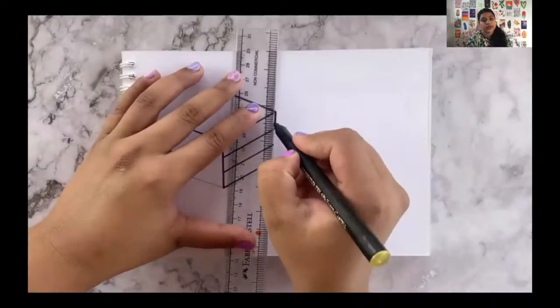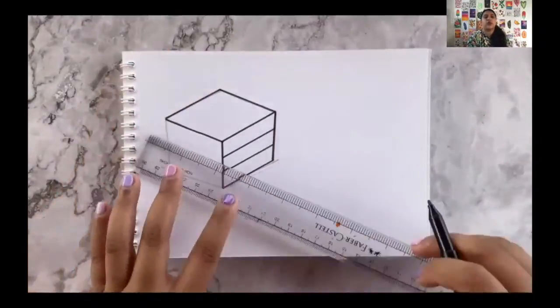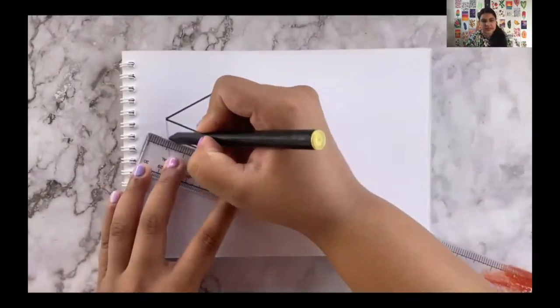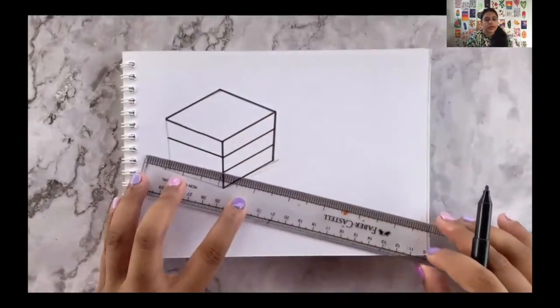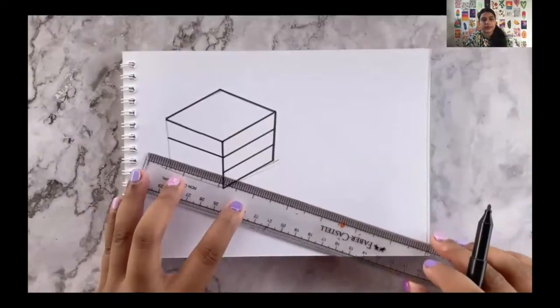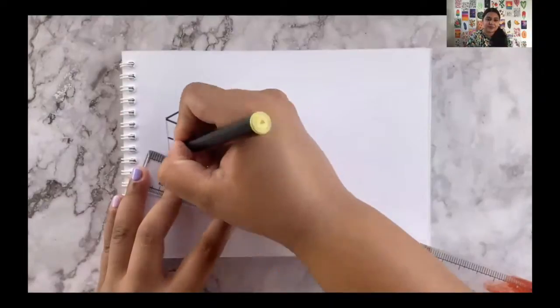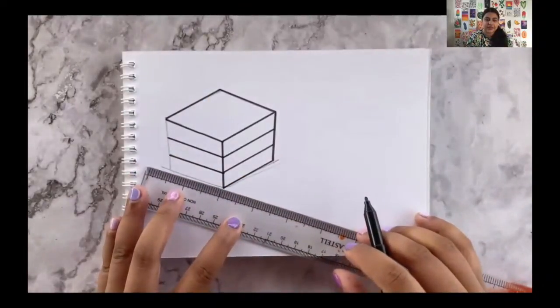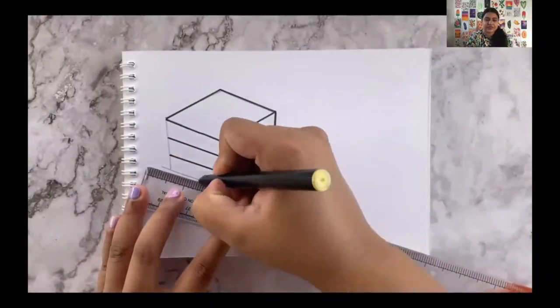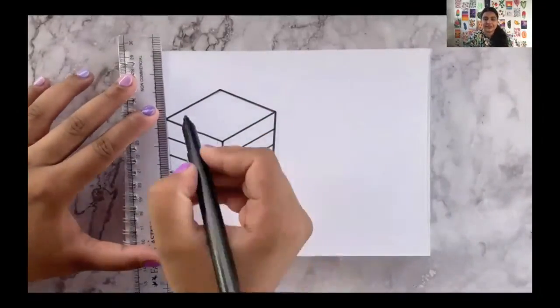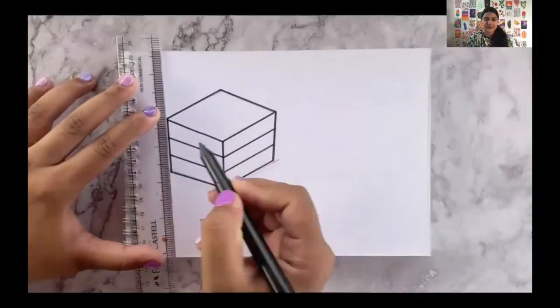But if you want to use your scale but you're having a hard time, ask your mom, your brother, your sister, a parent, whoever is there with you, to guide you a little bit. Take their help and try doing this as well as you can. Perfect. Excellent job, everybody. Really well done. Amazing work.